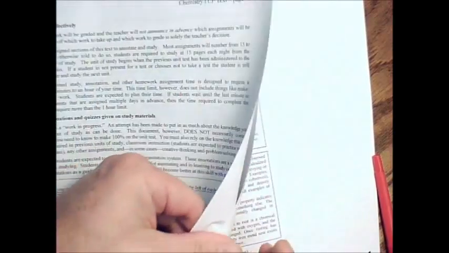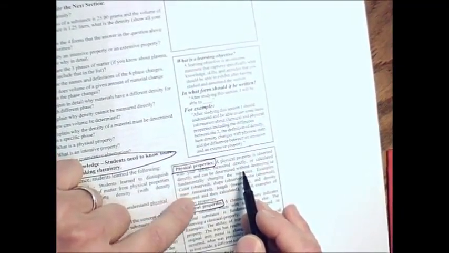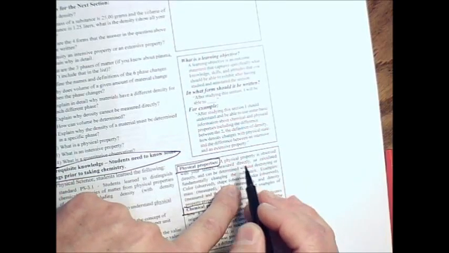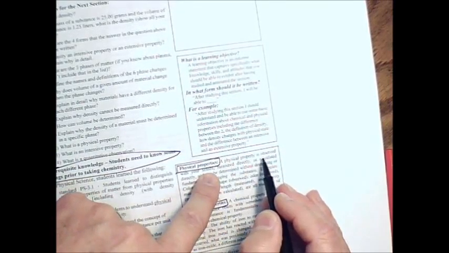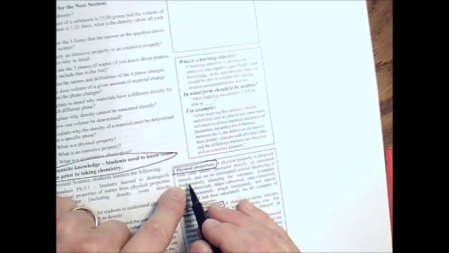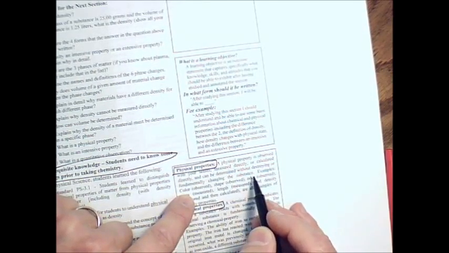Let's see here. Okay. Then definitions. Well, it turns out that this box actually defines a physical property for us. So when you read that, you see the first half there is actually a definition. Physical properties. A physical property is observed with your senses, measured directly or calculated directly, and can be determined without destroying or fundamentally changing the substance.